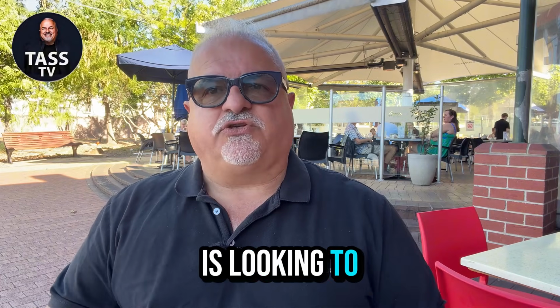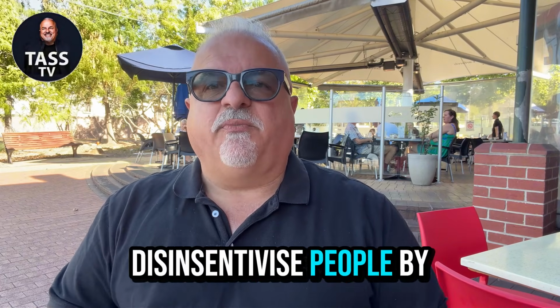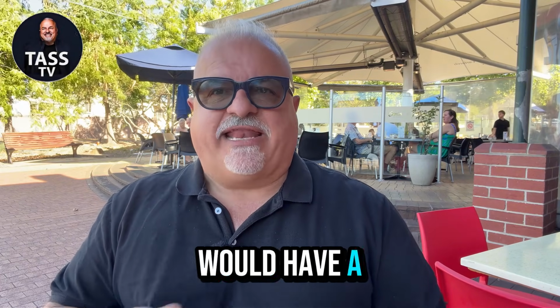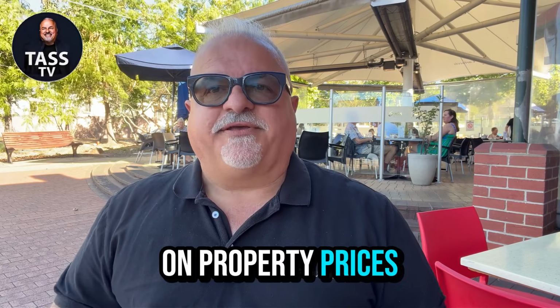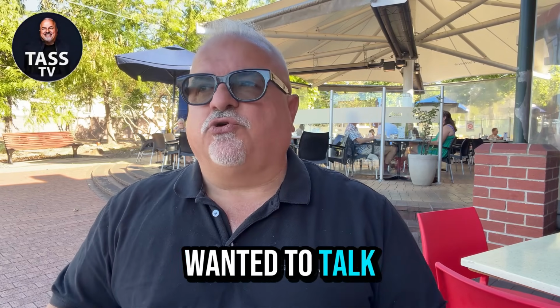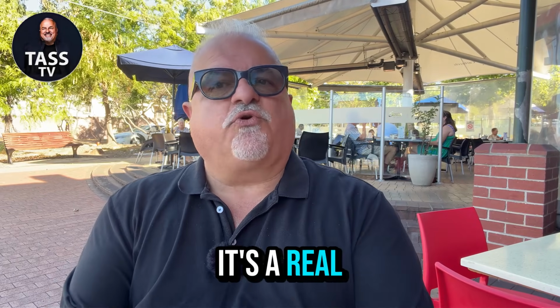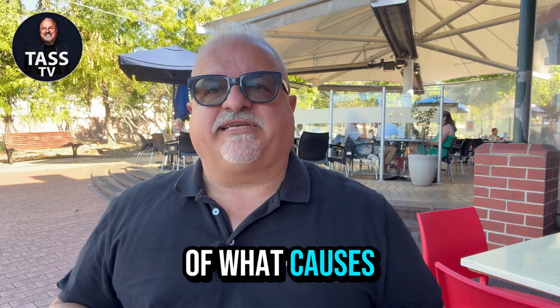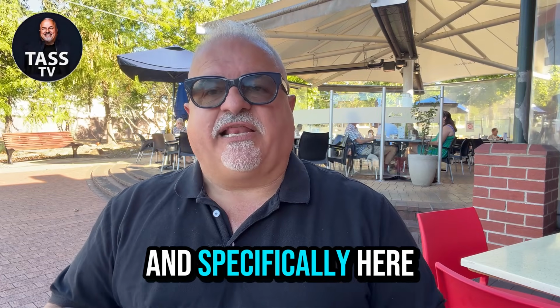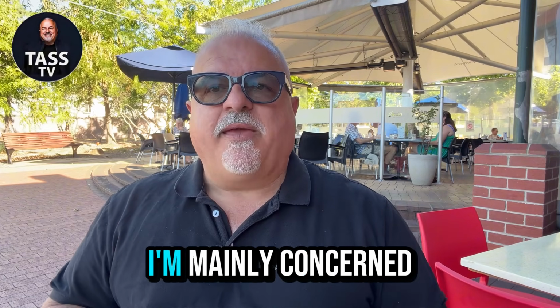Now, the reverse is also true. If the government is looking to disincentivize people by reducing that, I think that would have a negative impact on property prices in the marketplace. But I just wanted to talk a little bit about the CGT discount, because it's a real critical part of what causes capital growth here in Australia, and specifically here in Melbourne, which is what I'm mainly concerned with.